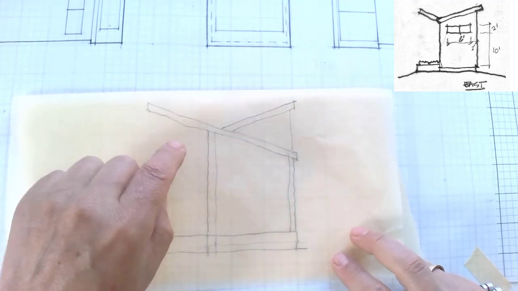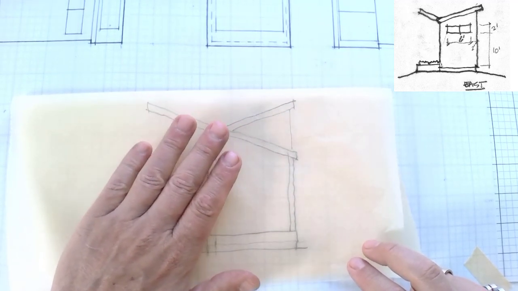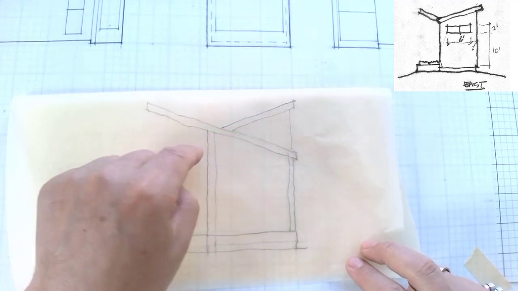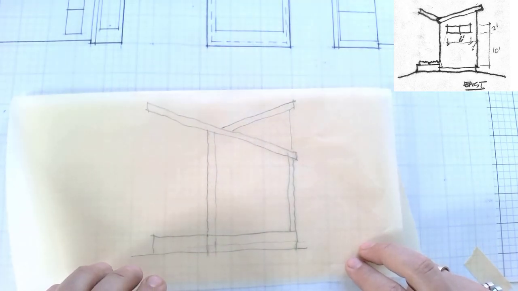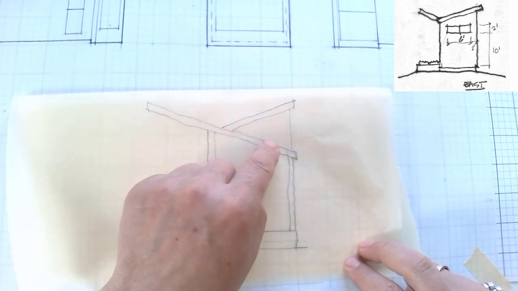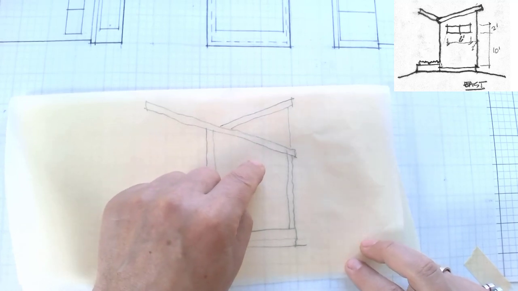Now I have all of my dimensions already kind of figured out. I just have to make sure I get the roofs going in the correct direction. And I measure in any new elements, like I believe there's a big window up here.